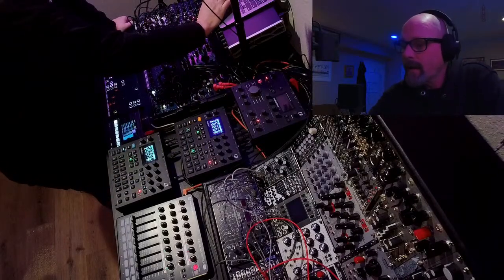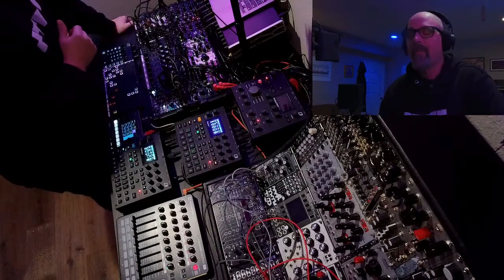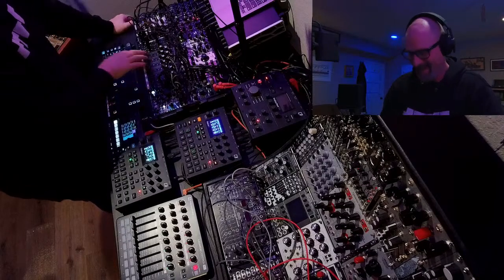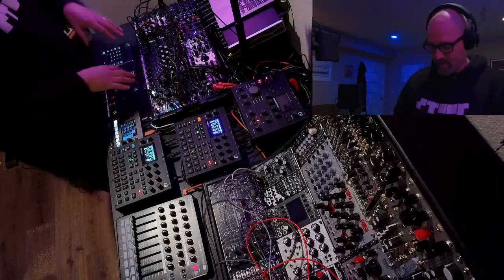So yeah, let's see here. What do you use to monitor cue sounds before you send them to your main outs? Nothing. I know that's not the answer anybody wants to hear, but I don't use anything.